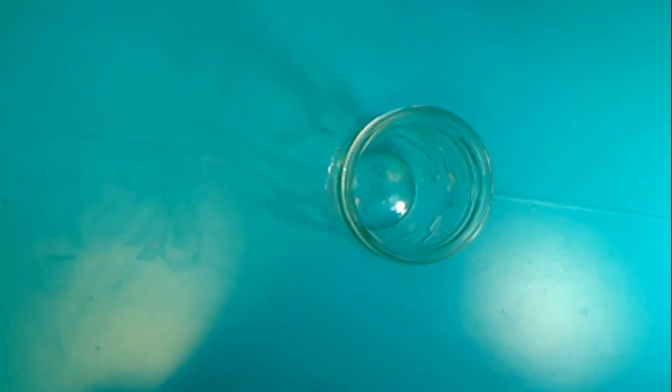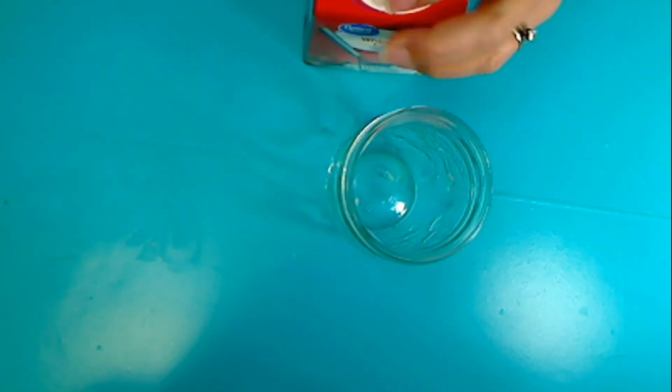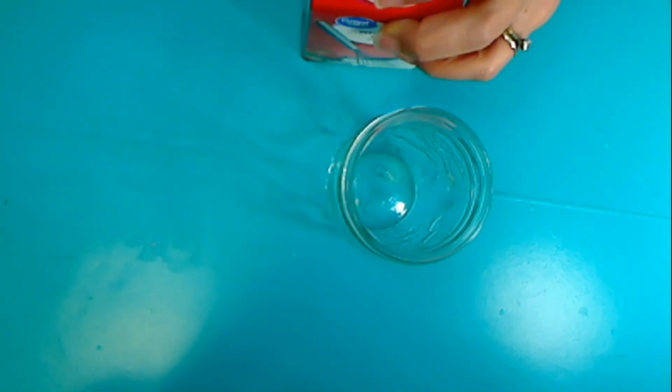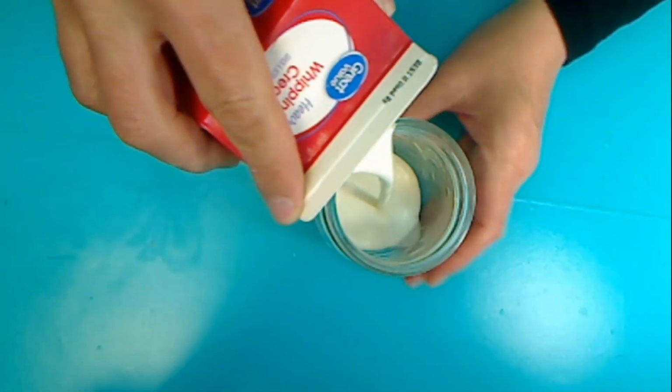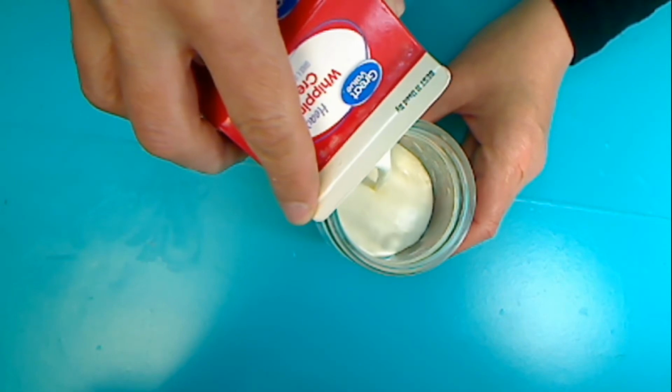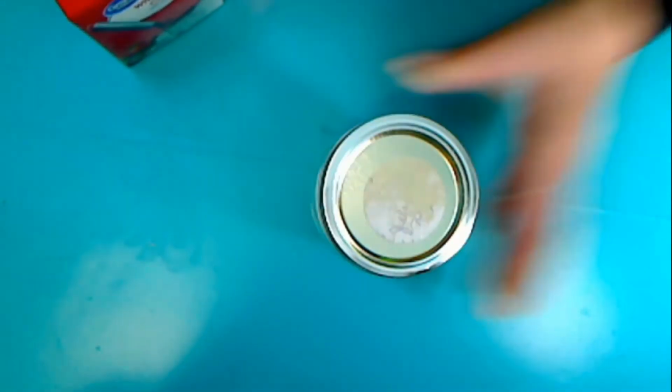All right, I have my supplies. Not much was needed. I have a jar with a lid, and I have heavy whipping cream, okay? So all that we are going to do is we are going to take our jar and fill it, not completely, but we're going to pour some heavy whipping cream into it, like that. All right, and I'm going to go ahead and put the lid on.